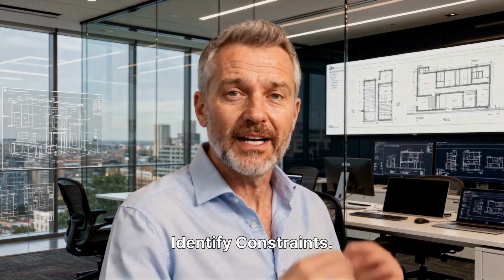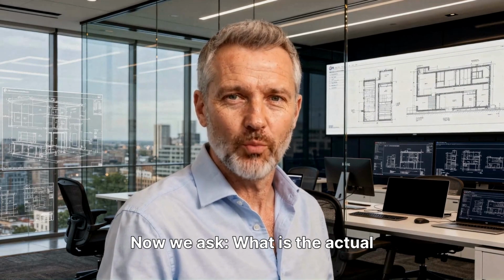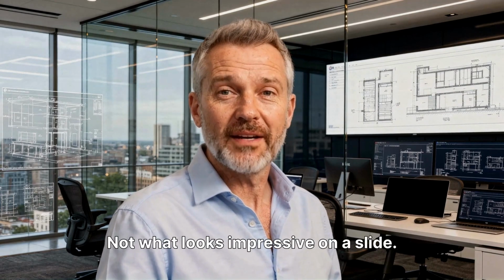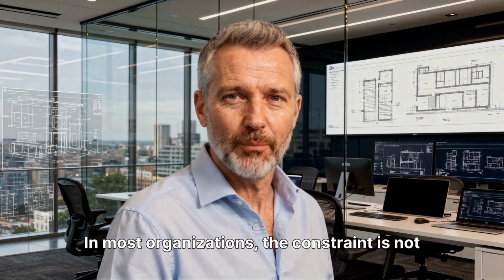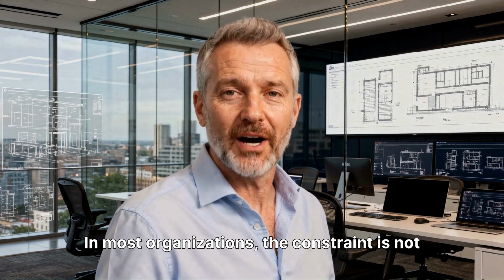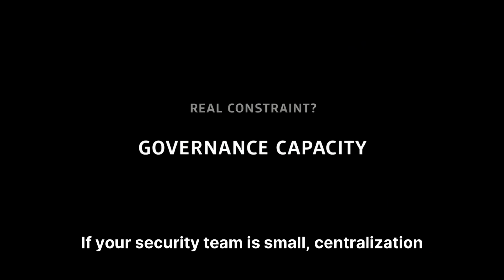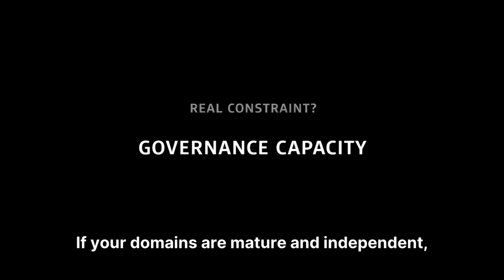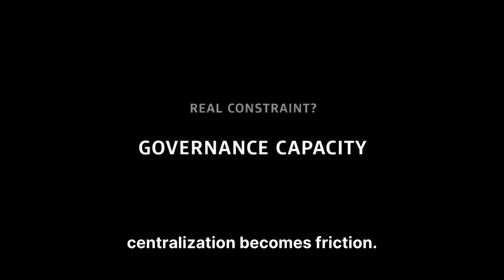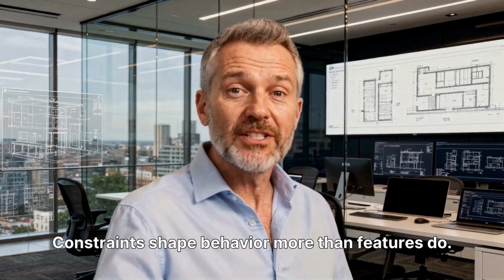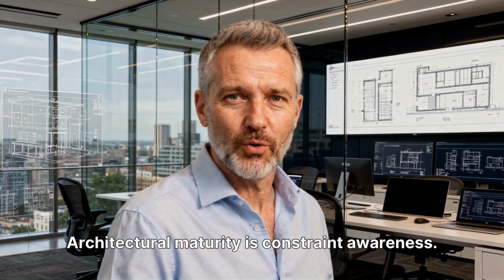3. Identify constraints. Now we ask, what is the actual limiting factor? Not what looks impressive on a slide. In most organizations, the constraint is not throughput. It's governance capacity. If your security team is small, centralization stabilizes the system. If your domains are mature and independent, centralization becomes friction. Constraints shape behavior more than features do. Architectural maturity is constraint awareness.